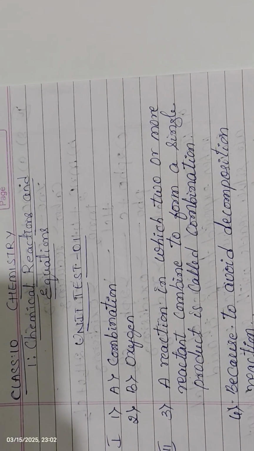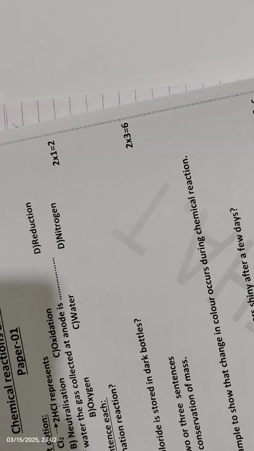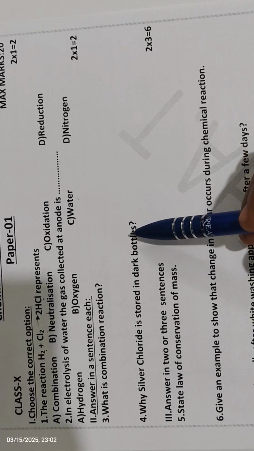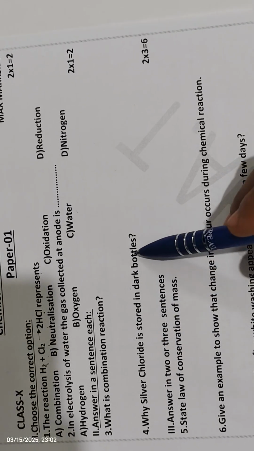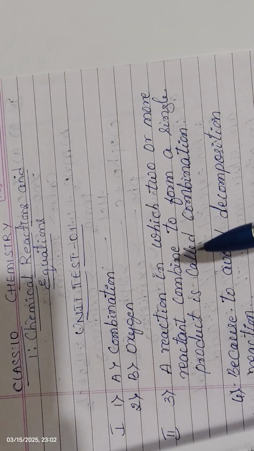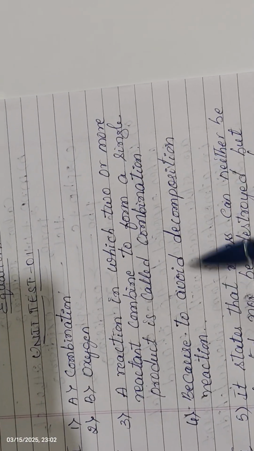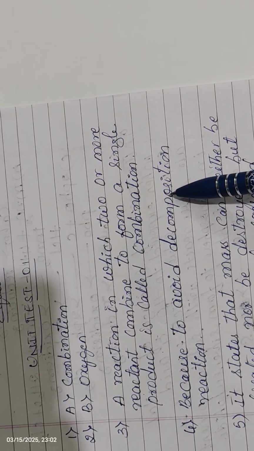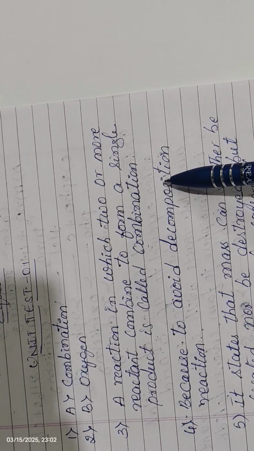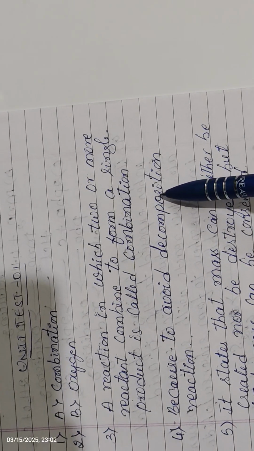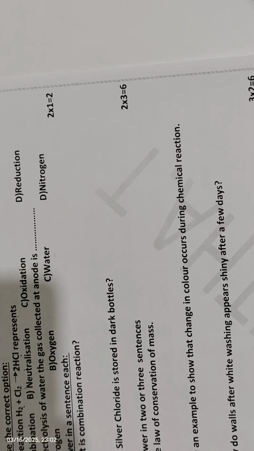Question number 4. Why is silver chloride stored in dark bottles? Silver chloride is always stored in dark bottles. What is the reason for storing silver chloride in dark bottles? To avoid decomposition reaction. When stored in dark bottles, direct sunlight can be avoided, so as to prevent decomposition reaction. Silver chloride is stored in dark bottles.